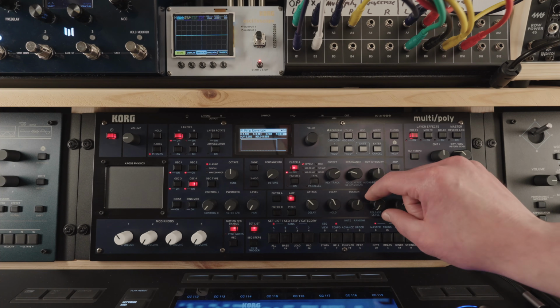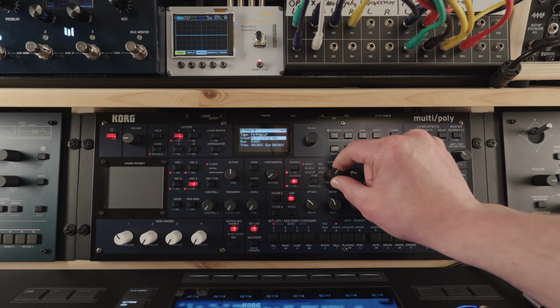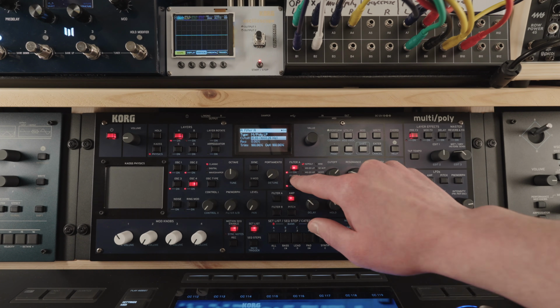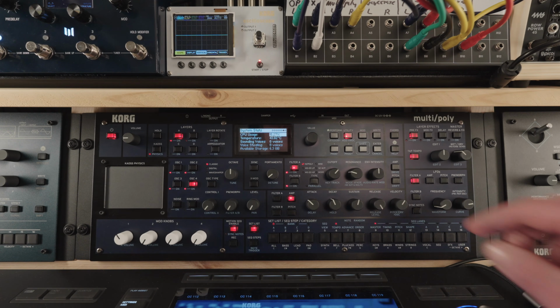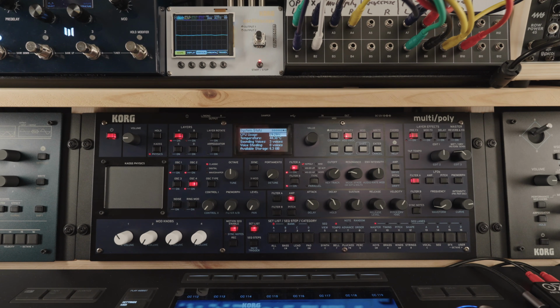Now, for the next one, we will add in filter B here. So now we have two filters working, and we will go again here. So we added a filter model here. Just go for the entire keyboard here.